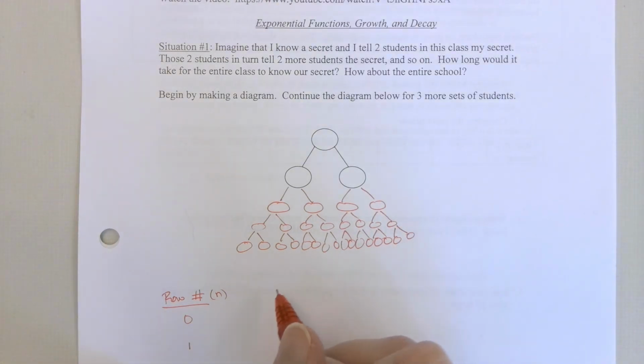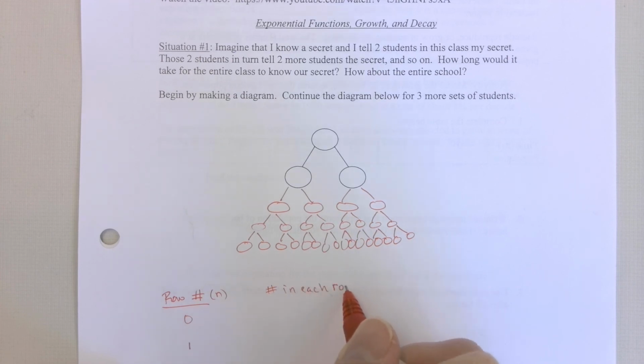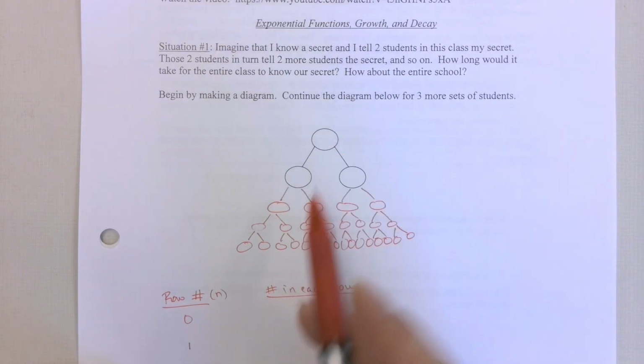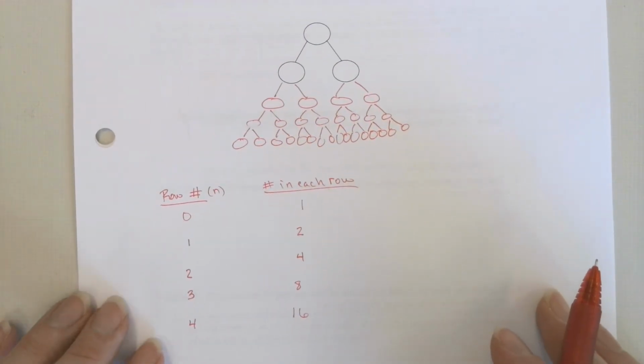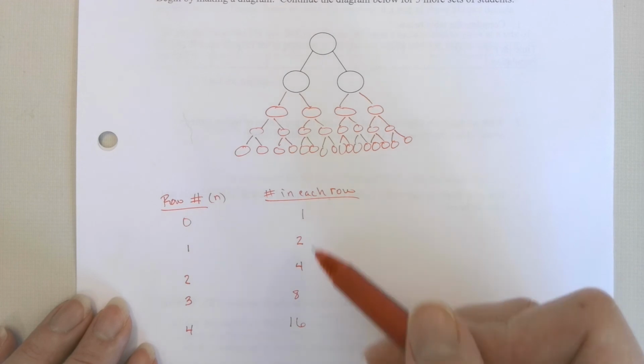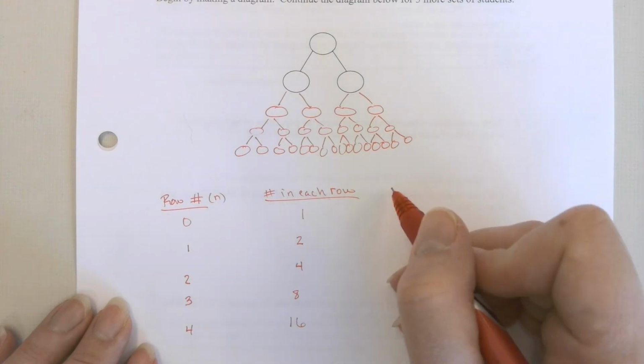And we'll make another column. We're going to have the number in each row. And in my first set, in row 0, the initial, we have 1 person that knows, okay? And in the second one, we have 2 people that know. In our third row, we have 4, and it doubles to 8 in our fourth row, and it doubles to 16 in our fifth row. Now, that's just how many people know in each row. How many people know in total?